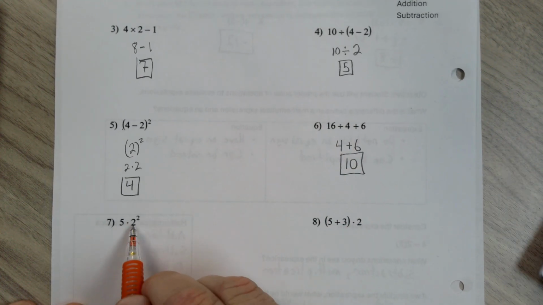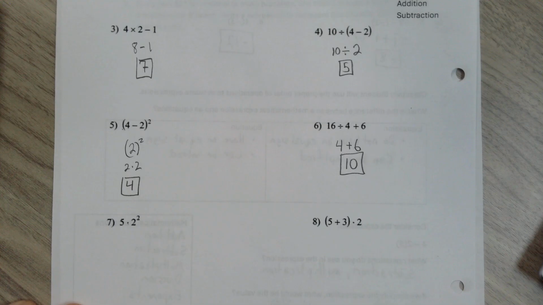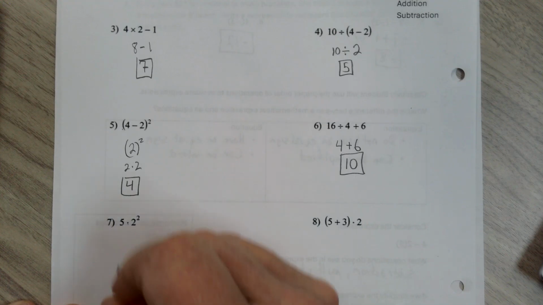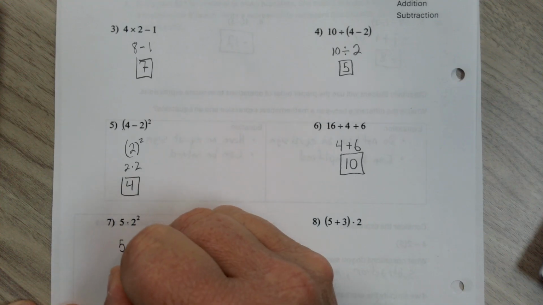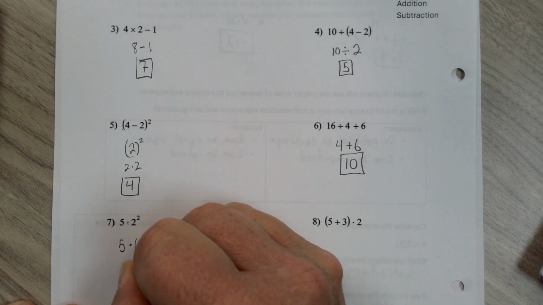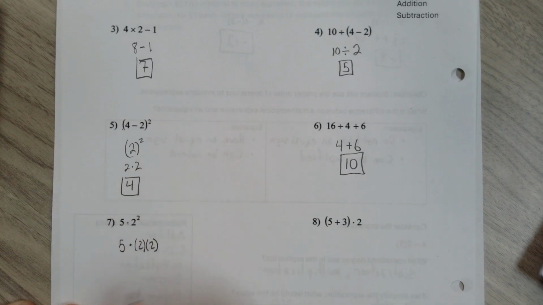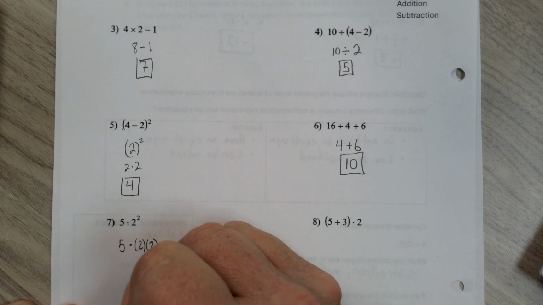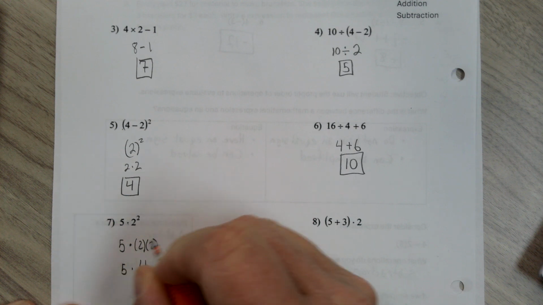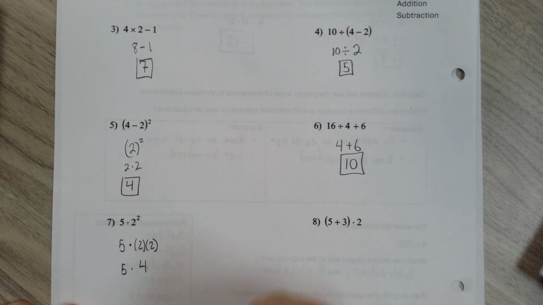For the next one here, we do have a 2 squared and we have a multiplication here. Well, exponents happen first. So this would be 5 times, and then this is 2 times 2, right? I decided to use the parentheses instead of a dot for the multiplication here. So this 2 squared winds up being a 4, and then 5 times 4 is 20.